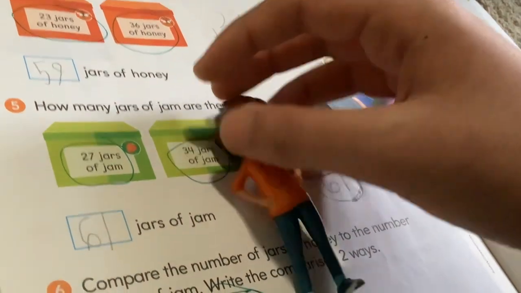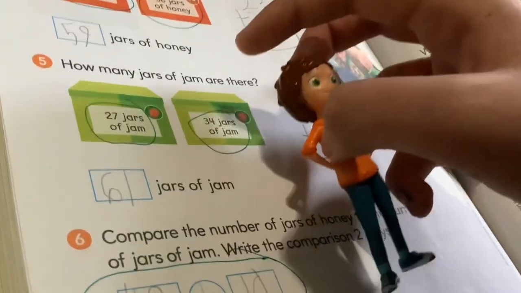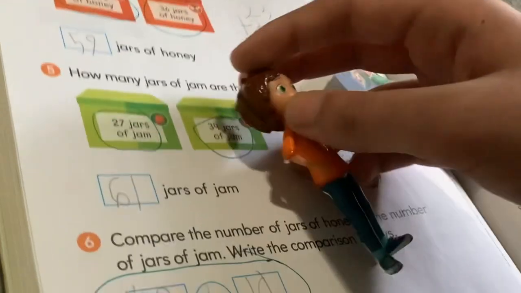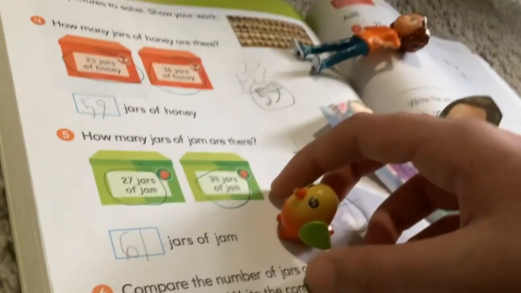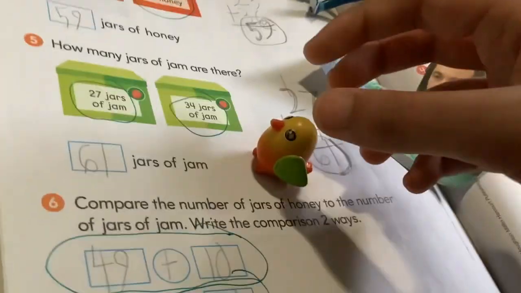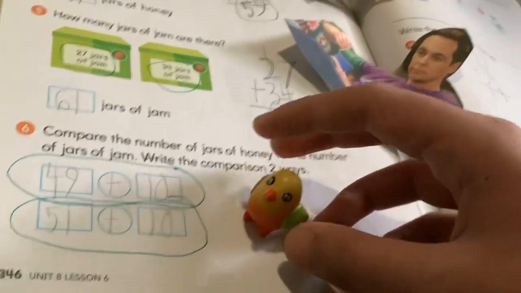Well, I know that 7 plus 3 is 10. Wait a minute. If we add 7 plus 3 plus 1 more, which is 4, that would be 11, which ends in a 1. It's 61! That's right! 27 jars of jam plus 34 jars of jam equals 61 jars of jam. Now, this is the last question, and it's kind of a trick one.